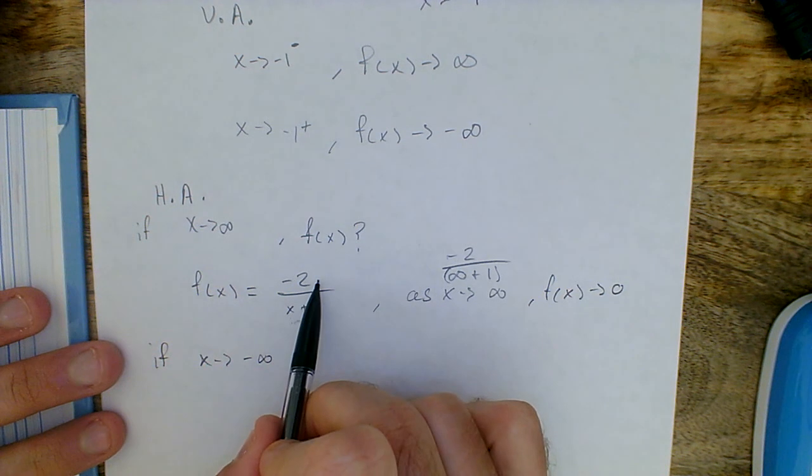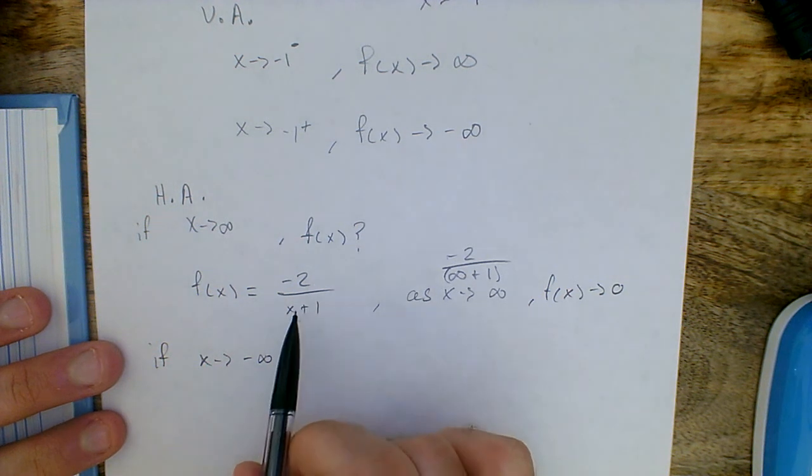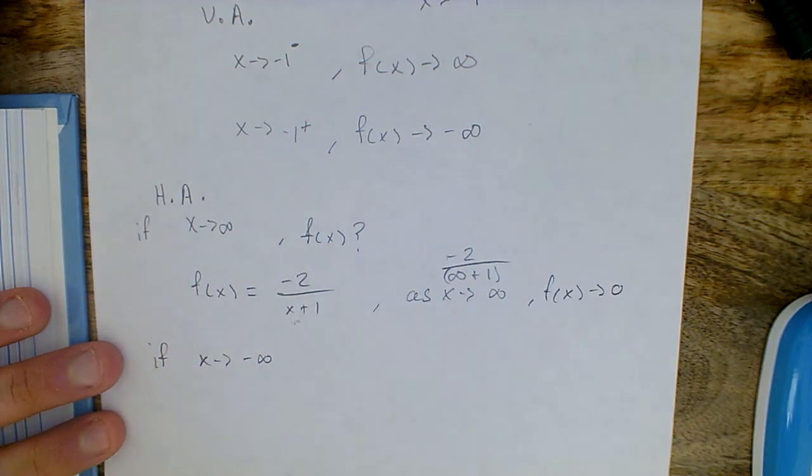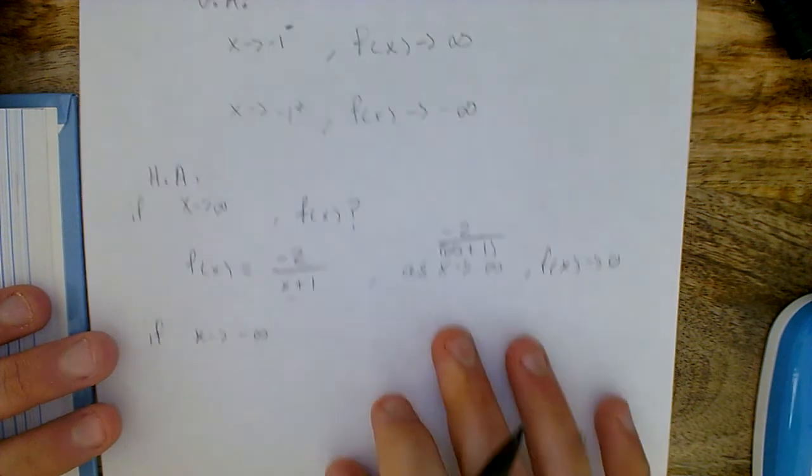We also talked about end behavior where this is a degree 0 polynomial and this is a degree 1 polynomial, so the denominator would get larger much faster because it has a higher degree. So that was in the end behavior section of chapter 2.